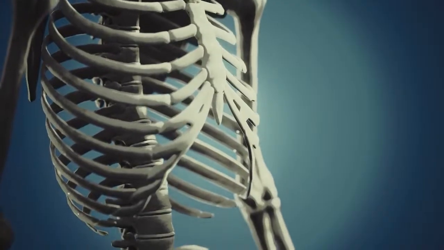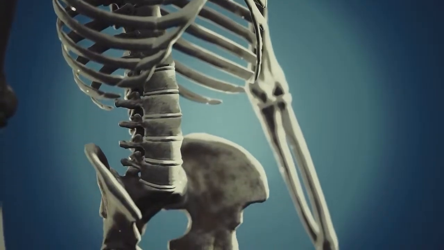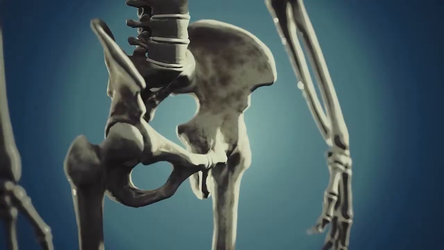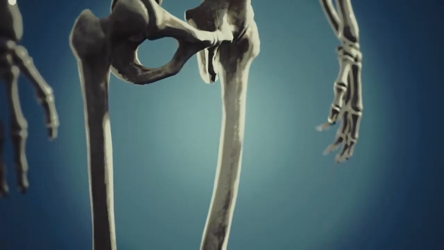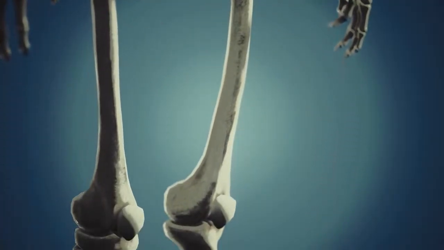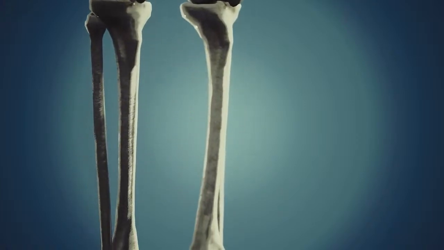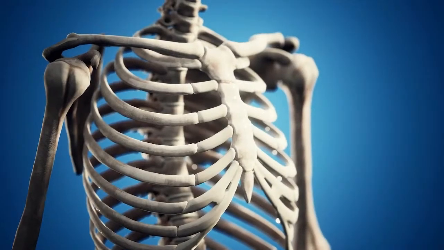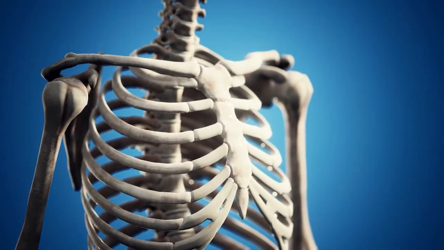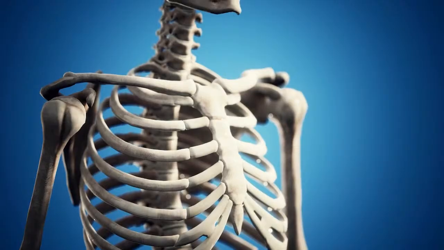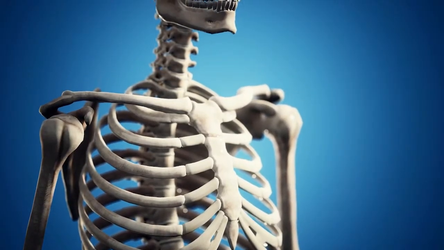Long bones are found in the arms, legs, and fingers. They have a long shaft with rounded ends called epiphyses. The epiphyses contain the growth plates, also called epiphyseal plates, which are responsible for bone growth during development. Long bones provide support and leverage for movement. Examples of long bones include the femur, or the thigh bone, and tibia, or the shin bone.